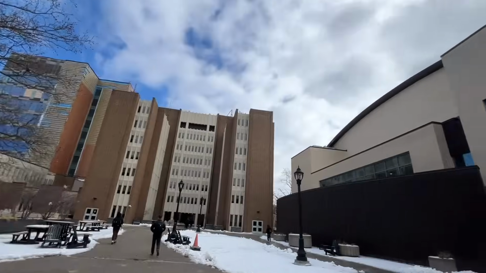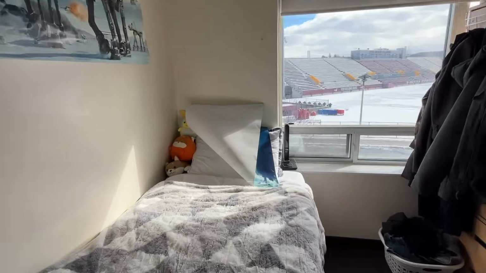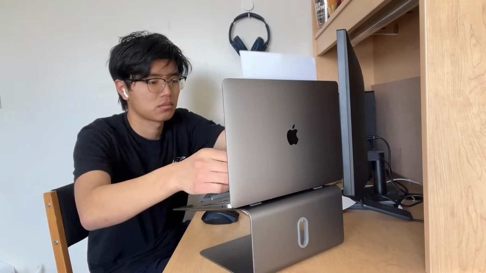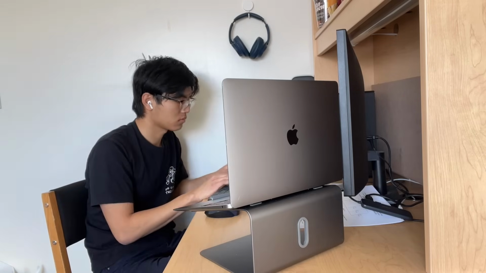Then I walked back to my dorm. The weather was really nice actually. Here I am taking the elevator back to my dorm. My poster fell, so I had to put that back on. And then I logged in for a bit to do my lab report. This was mostly on my MacBook. I didn't really use my iPad for any of this, so my iPad just kind of sat there.